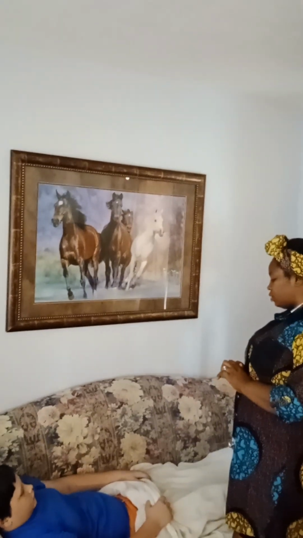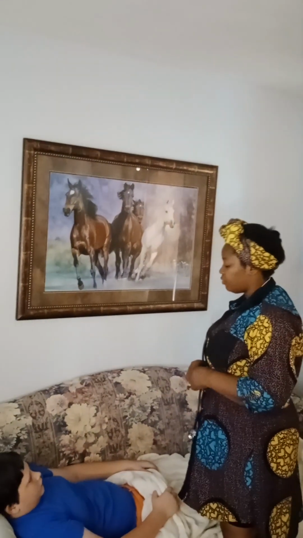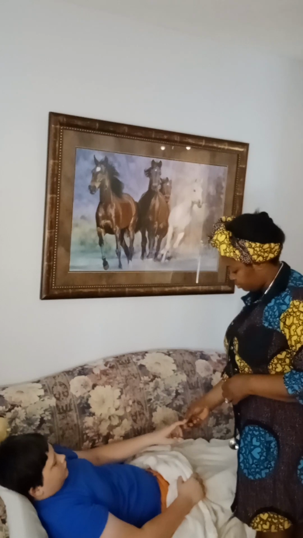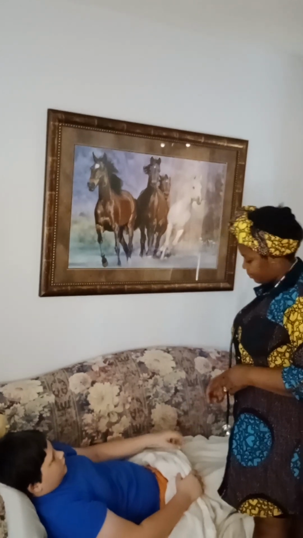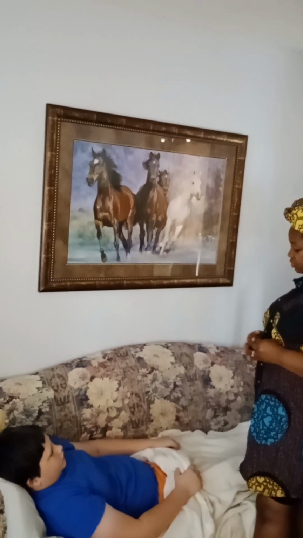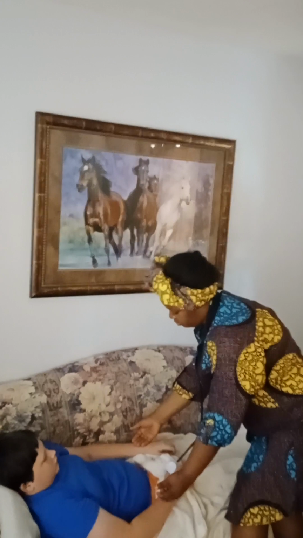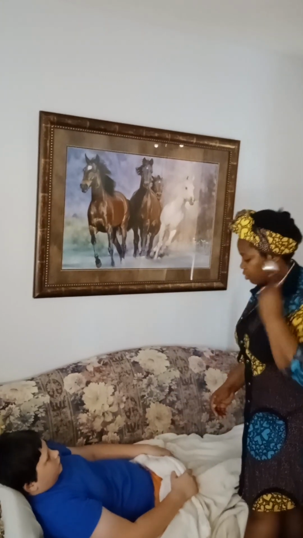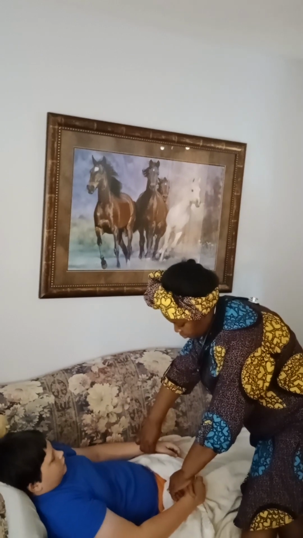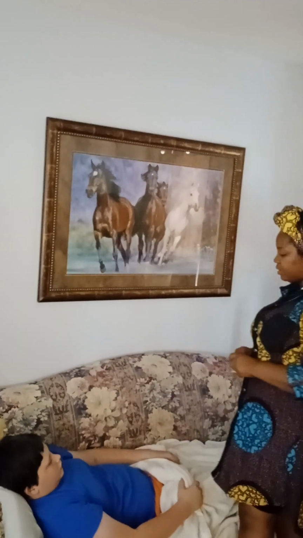Now I'm going to be moving to the extremities. Okay, firstly, I'll check for the capillary refill. Can you give me your finger? Okay, capillary refill returns in under 2 seconds, capillary refill is present, and then I will check for the temperature. It is warm to touch. Then I will also assess for the radial pulse. Radial pulse is present bilaterally.